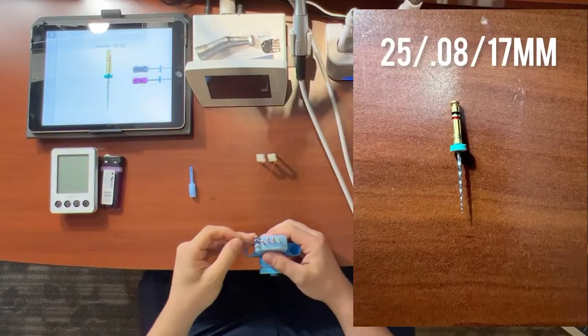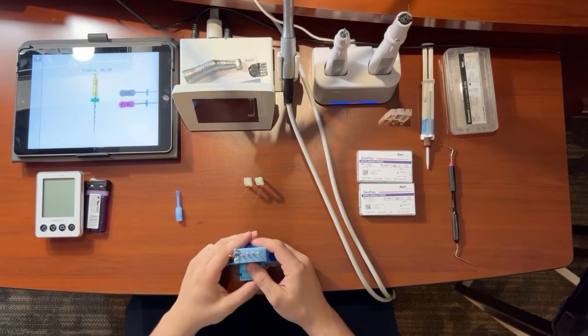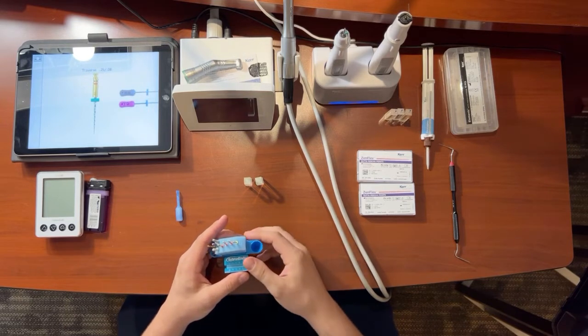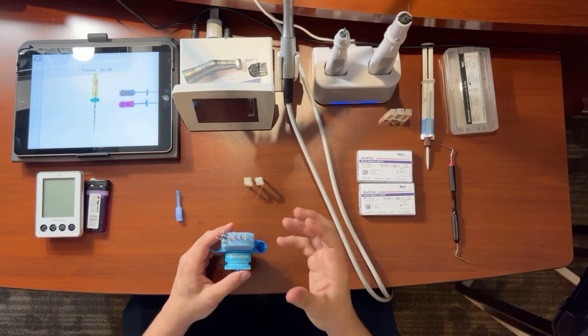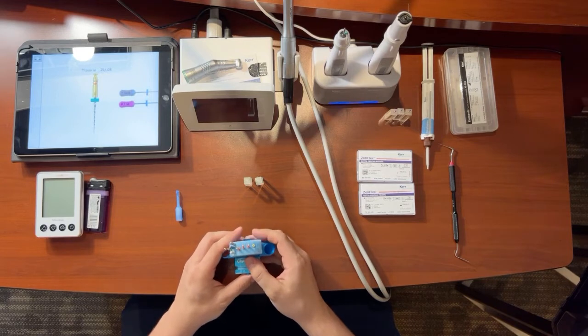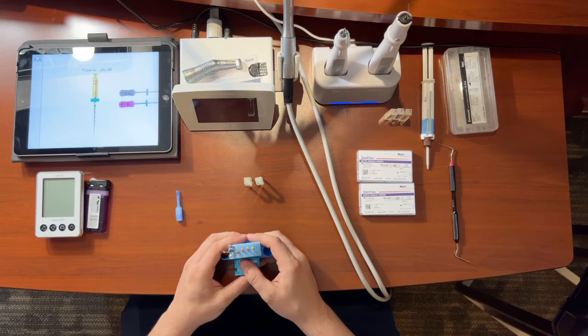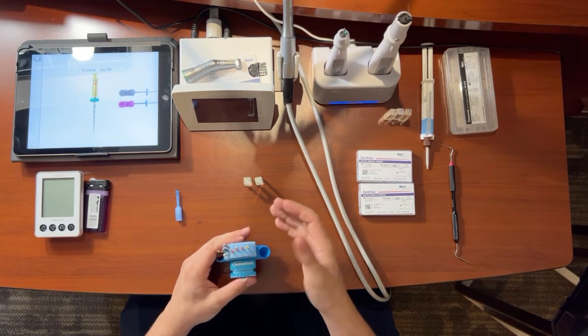Once we have accessed the canals, we want to open up the canals and flare them a little bit with this orifice opener. It's designed to open up that coronal third, coronal to middle third, just to get everything ready to start making your glide path.